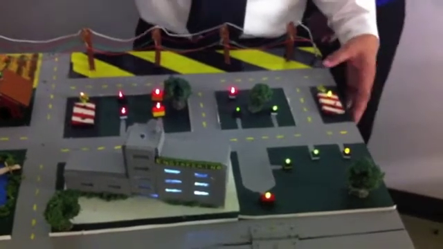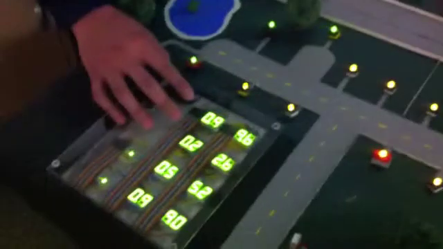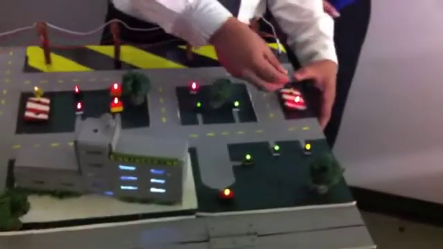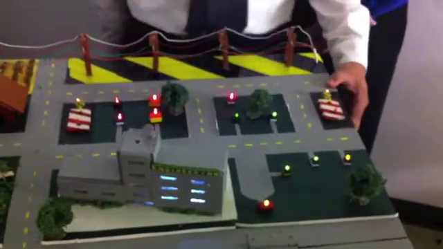And so if we want to fix this fault, we can shut it off remotely over here, and we can see that it turned red, and we can find out whatever our problem is and then turn it back on.